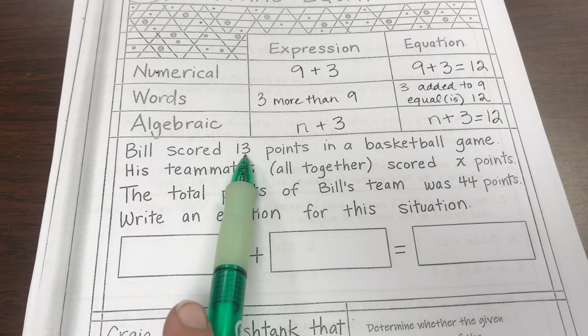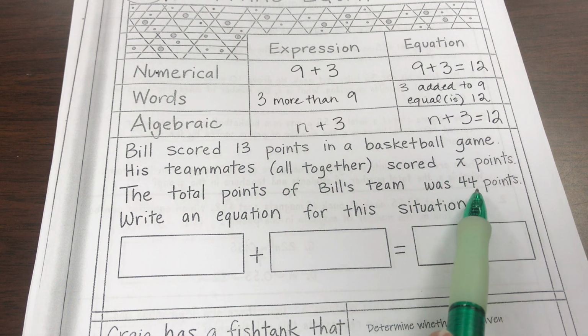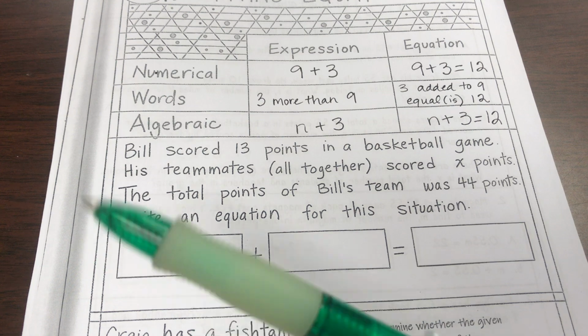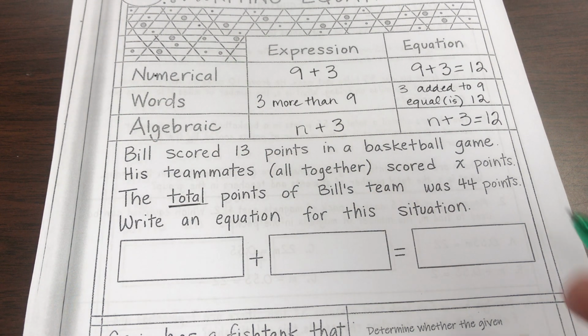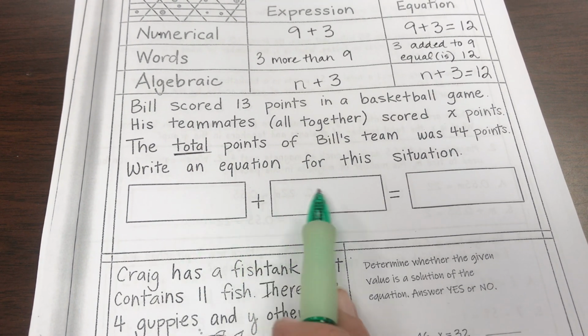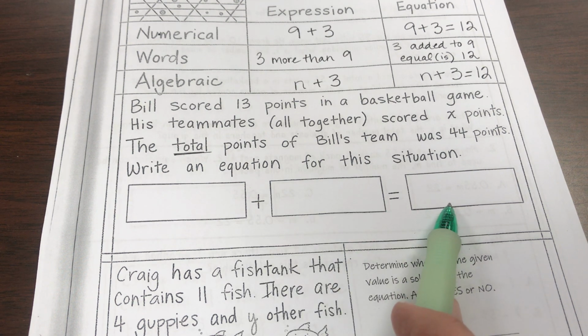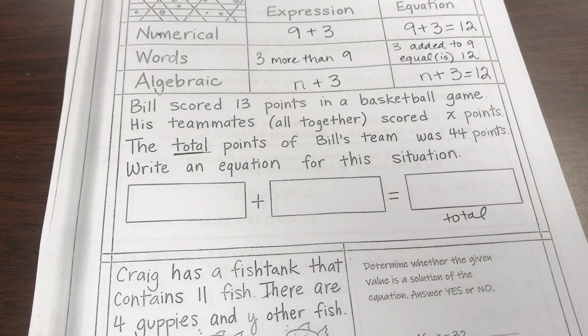So Bill scored 13, his teammates scored some more, and total, all right, so I want us to get into the habit of underlining important words. The total is 44. So they're giving you an addition equation, something plus something equals something. All right, when it's addition, your total is going to go here.